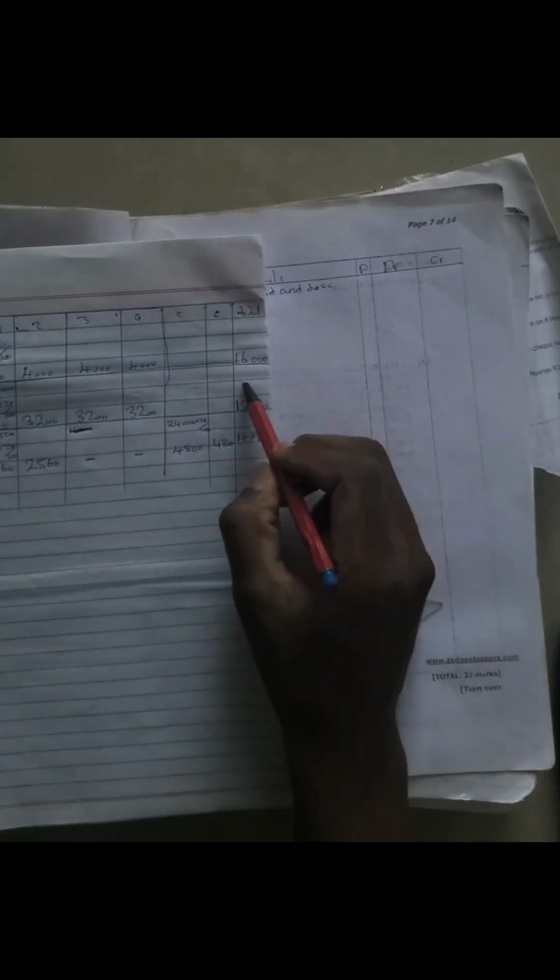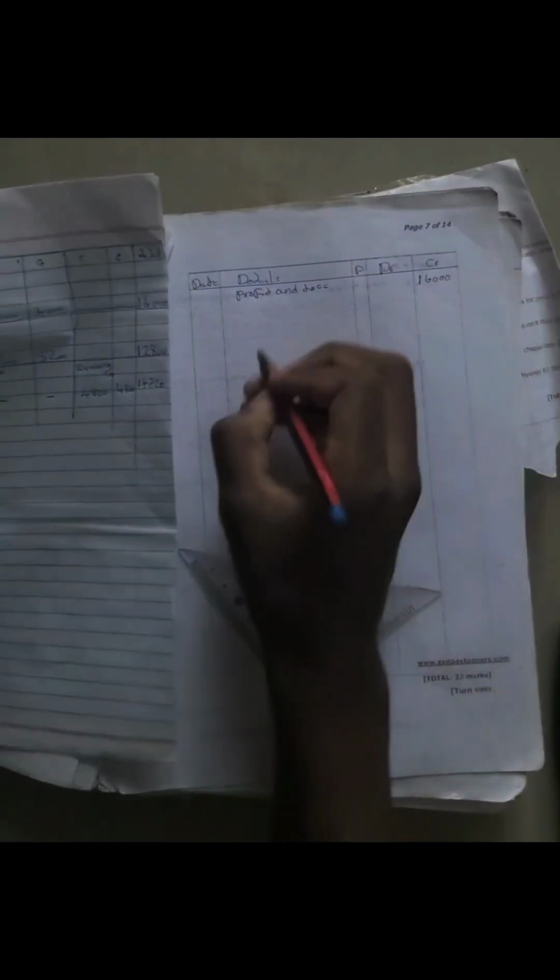So I start with details, debit, credit, folio. The provision for depreciation account starts with profit and loss. So where do I get the same profit and loss? I'll get it from here. This is my profit and loss, 16,000, the one that I had calculated, 16,000, and this was the one for 2010. This was 1st January 2010. Then from there I'll say balance.